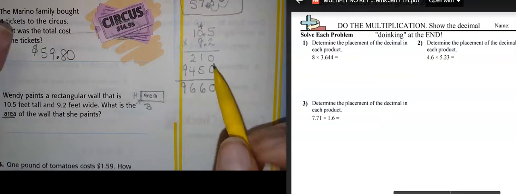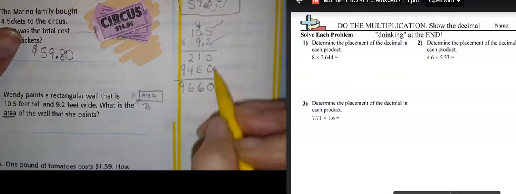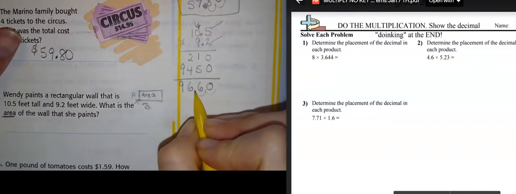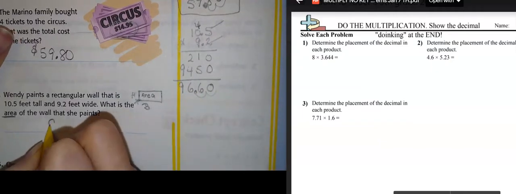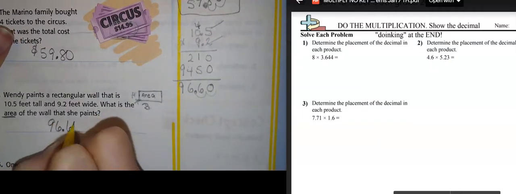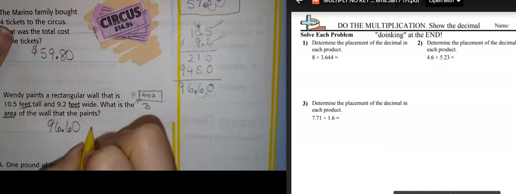There are decimals involved when I multiply, so because there are decimals involved, I can ignore them until the very end. Now I must count them, and doink, 2 places. 96 and 60 hundredths. What's my label?